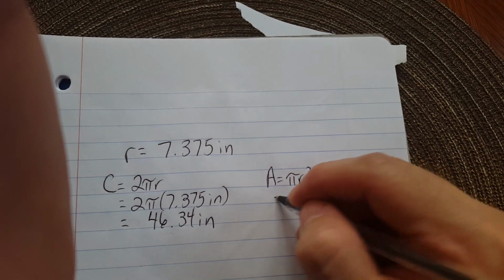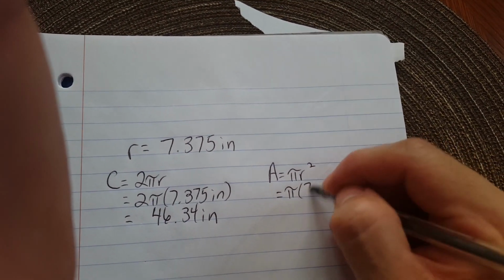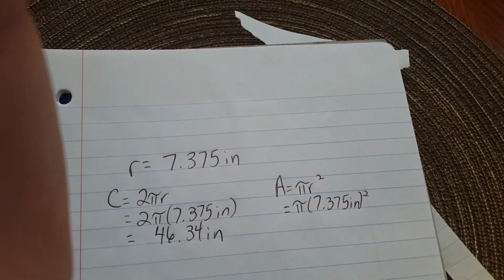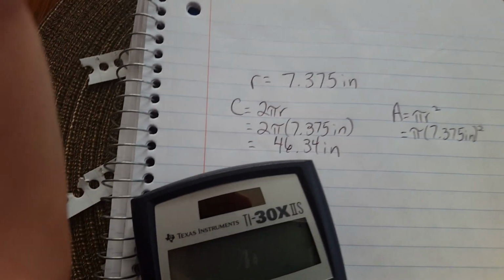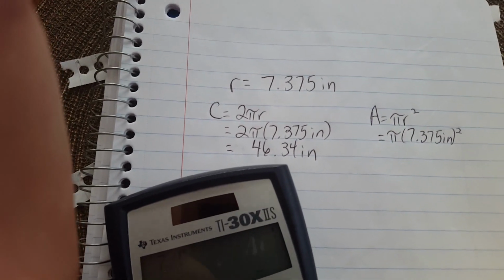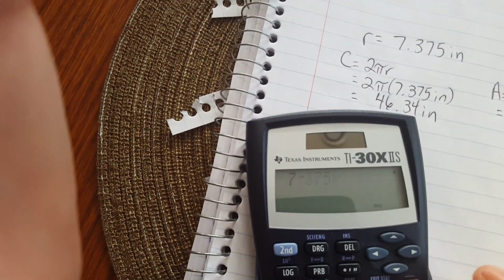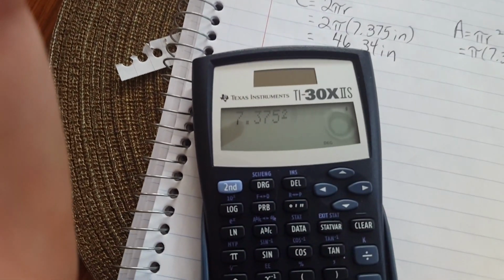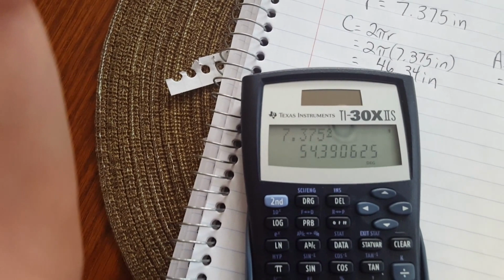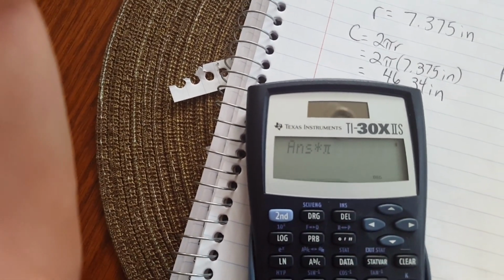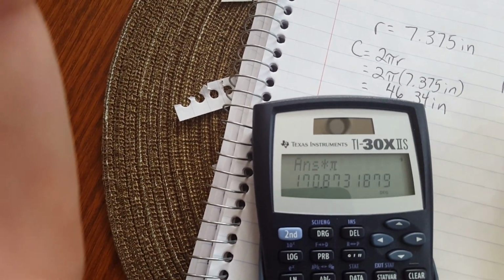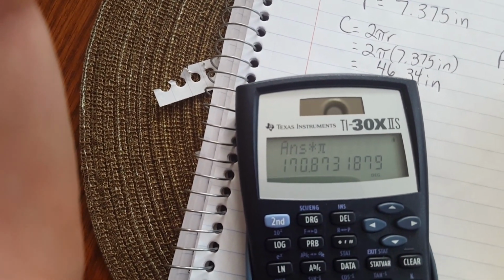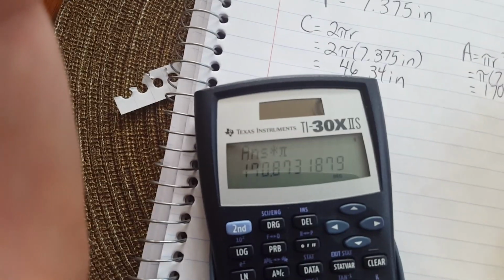all I have to do is, again, plug in. I get pi times 7.375 inches squared. Okay, calculator will finish this off for me. 7.375. I want to square that result. There it is. And then just multiply by pi. Okay, so when I do that, I get that this is 170.87 inches.